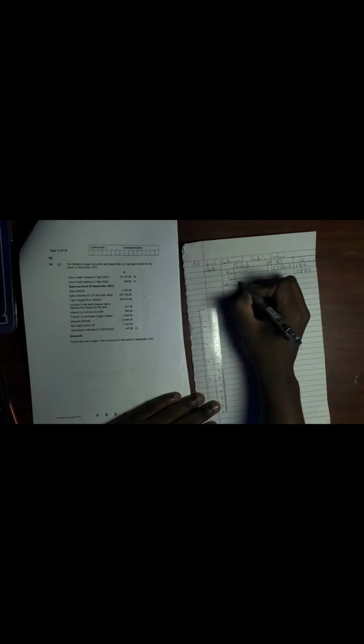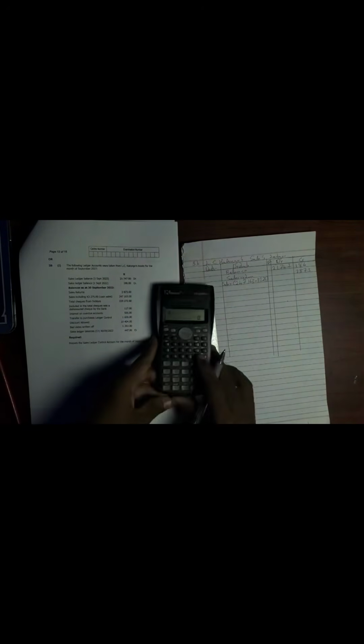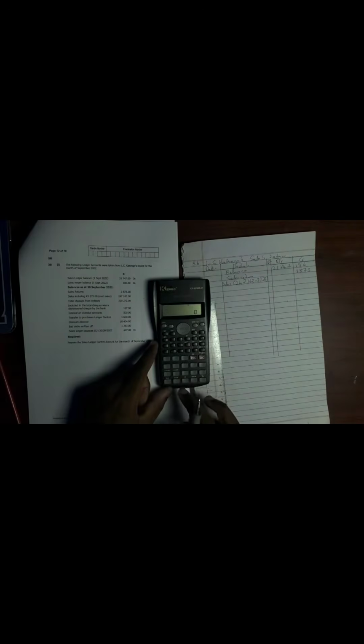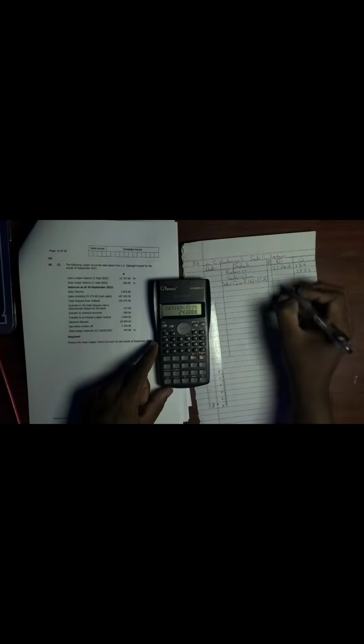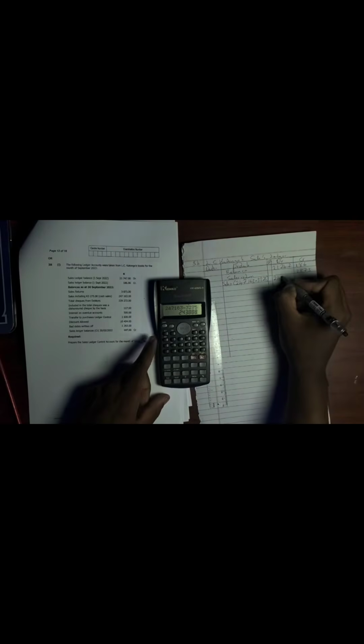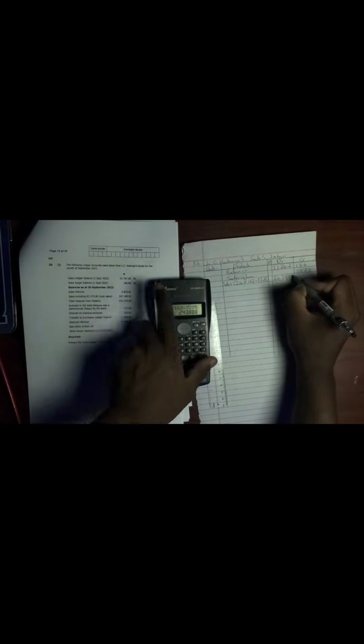To get the actual sales figure here, what you simply do is take 247,163 minus the 3,275, and after subtracting, you get your amount for the sales, which is 243,888.